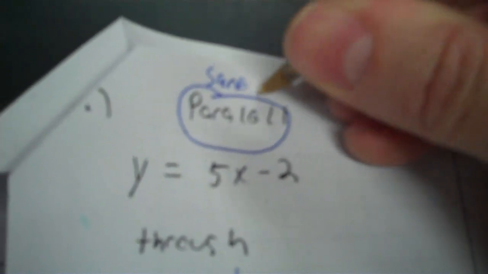Okay, I need to write an equation that's parallel to y equals 5x minus 2 through when x is 2, y is negative 1. So that's y equals mx plus b again. Now I've got to find my slope and my y-intercept. Now parallel lines, two parallel lines look like this. The reason why they look like that, they just kind of go alongside each other, never crossing, is because they have to have the same m.